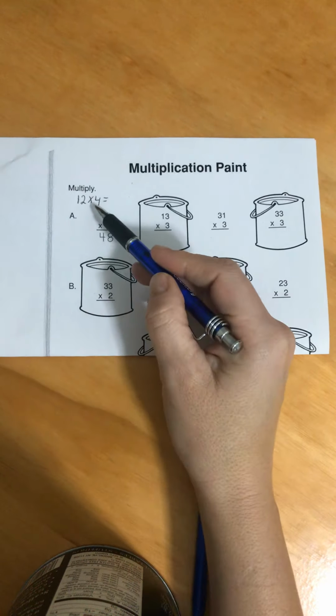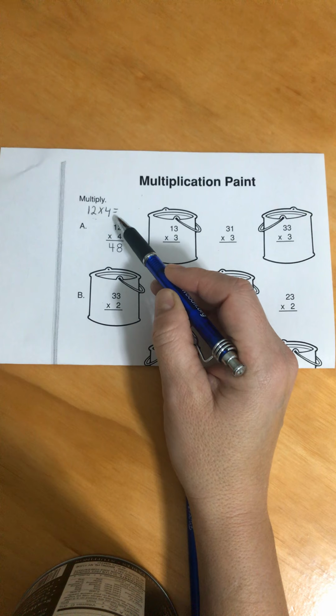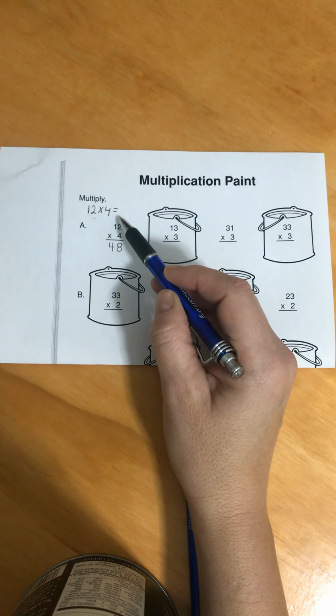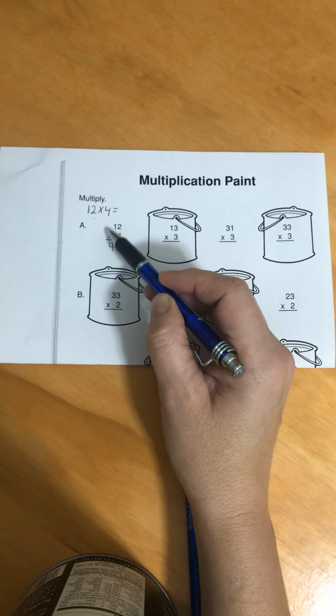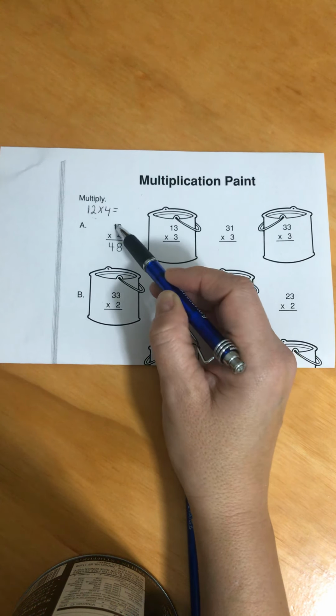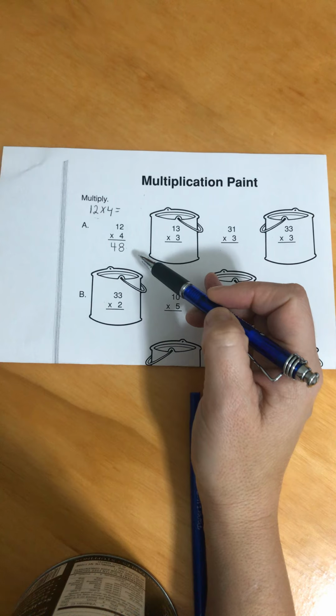So that's why they wrote it underneath each other, okay? Because it is a little easier to multiply these two numbers by writing them vertically instead of horizontally like this, okay? So I wanted to point that out to you. 12 times 4 is the same as 12 times 4 written that way.